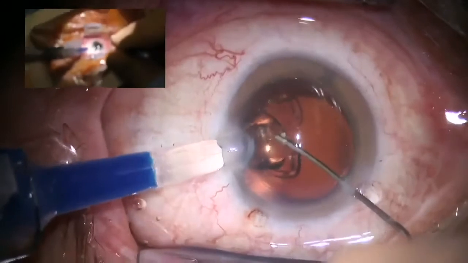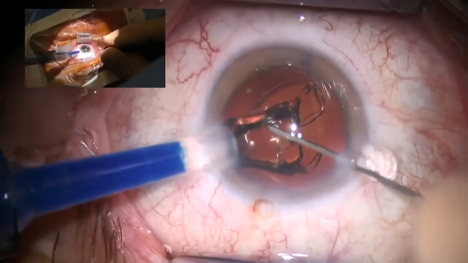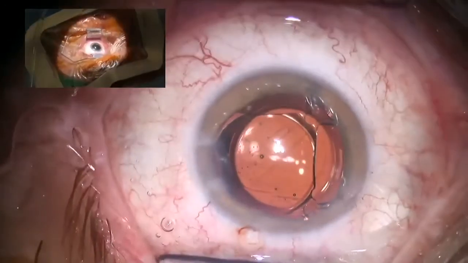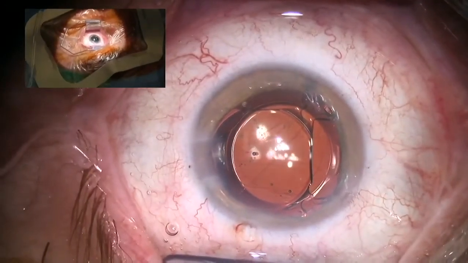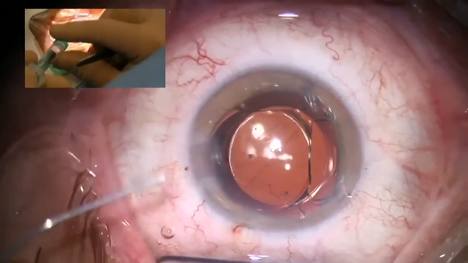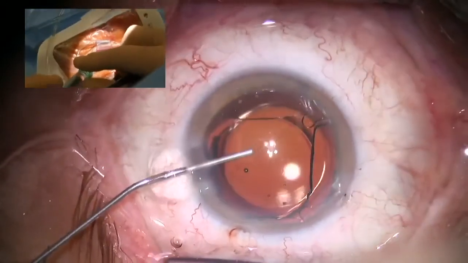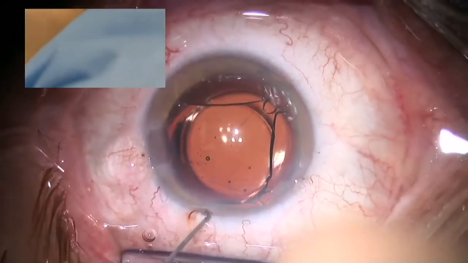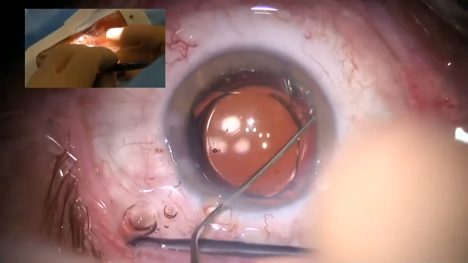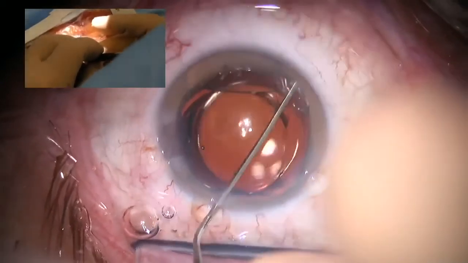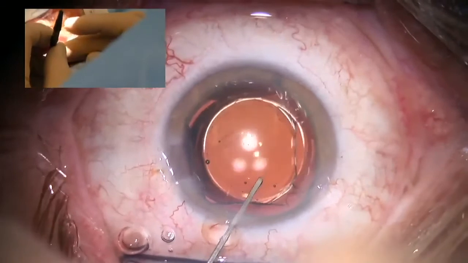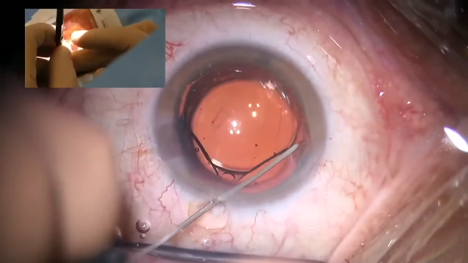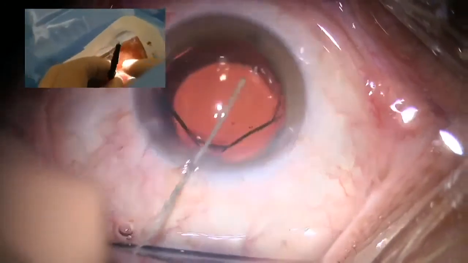Stabilize your eye, help the lens to unfold. It doesn't matter where the haptics are at this moment. The only thing you have to be crucial about is the fact that the haptics must not be underneath the rhexis.